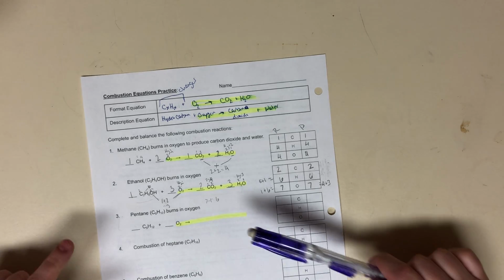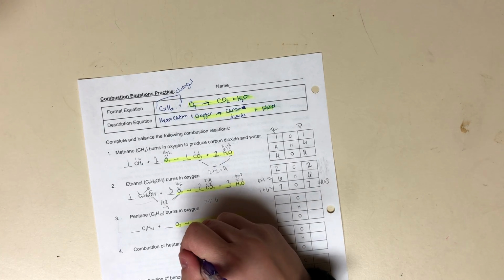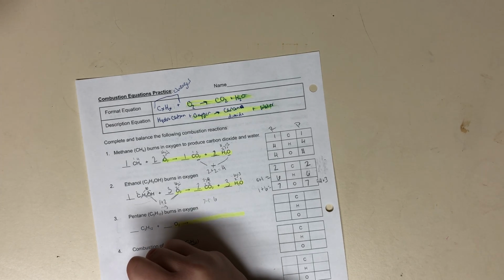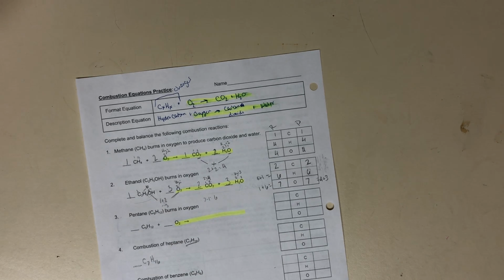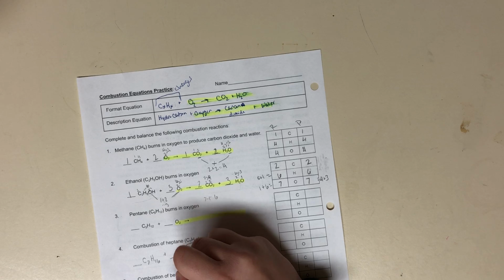Okay, I'm gonna let you guys do this one, but we're gonna talk about number 4, which is our heptane. Okay, so our hydrocarbon comes first, C7H16, and I'm going to recommend that you draw a little spot for the coefficient, plus blank amount of O2s.